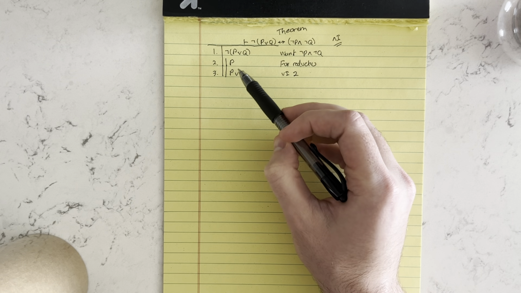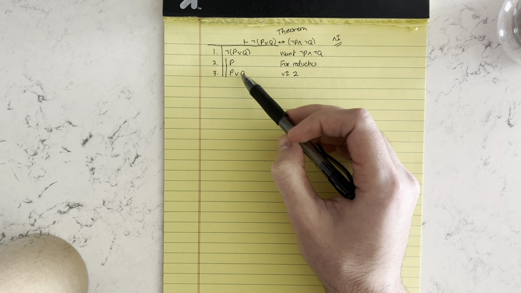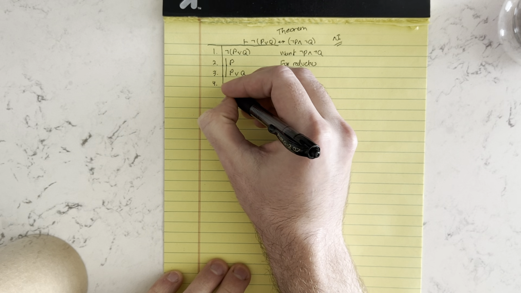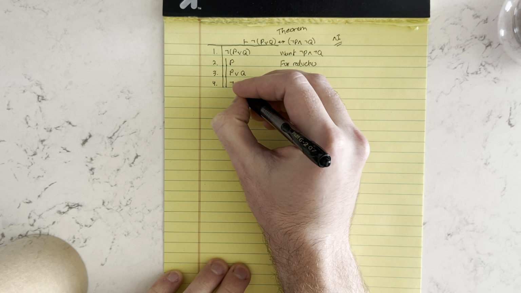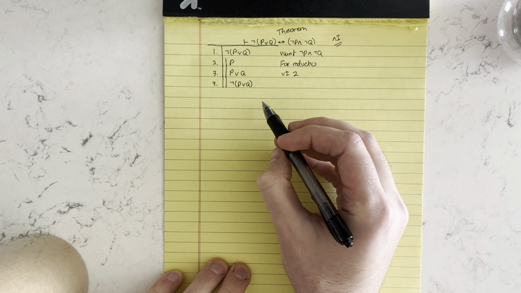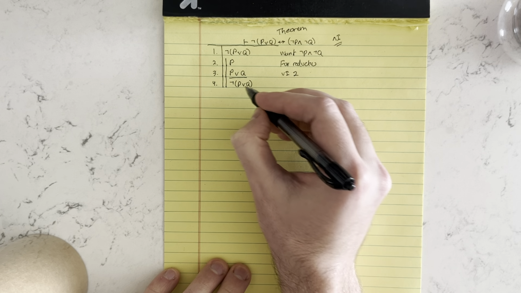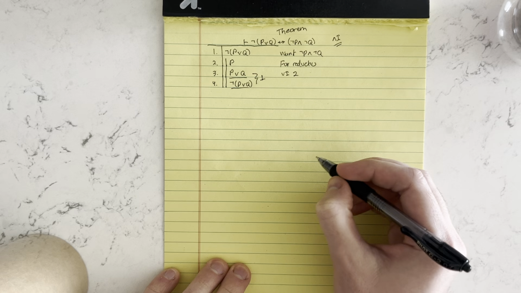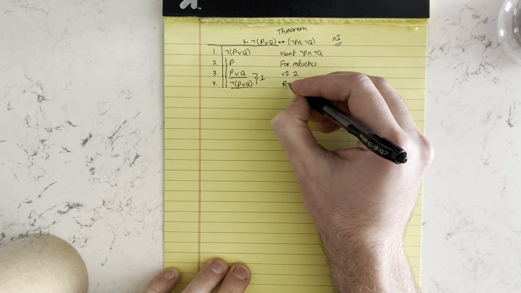Right? If the sentence P is true, then the sentence P or Q must be true. And of course, this contradicts line 1, right? Because line 1 says that the sentence P or Q is false. So here I have a sentence and its negation. So this is a contradiction. And this is just restating line 1.